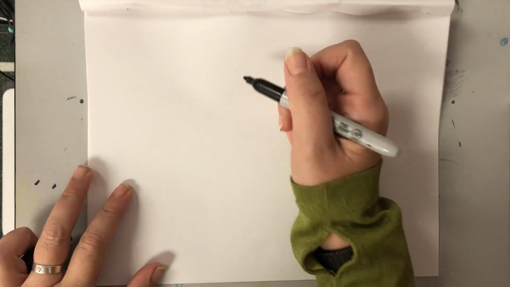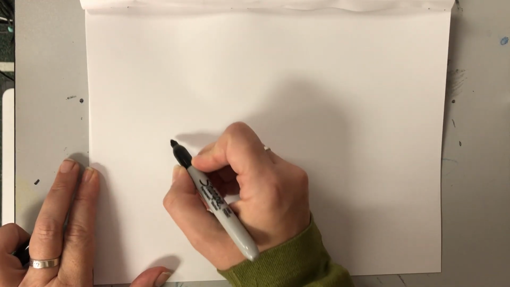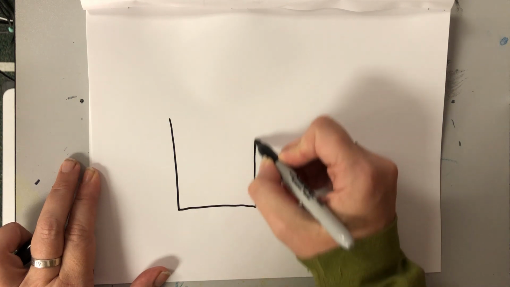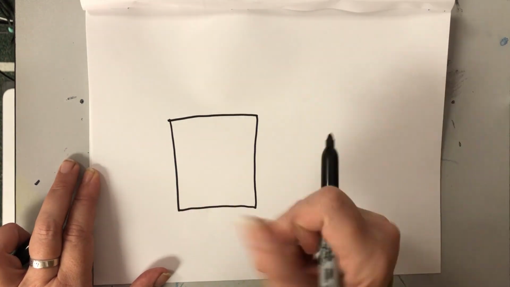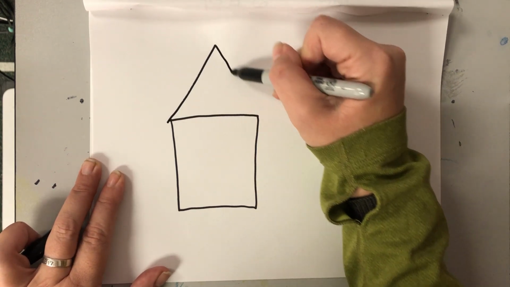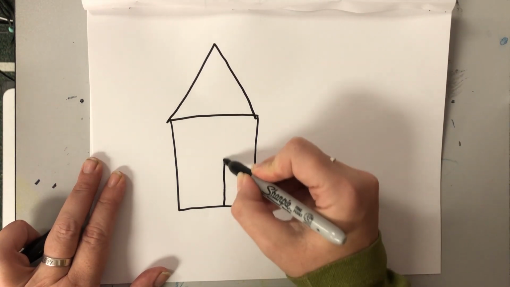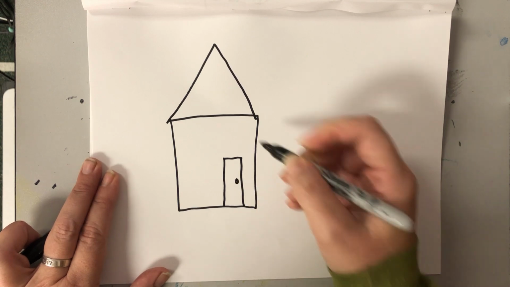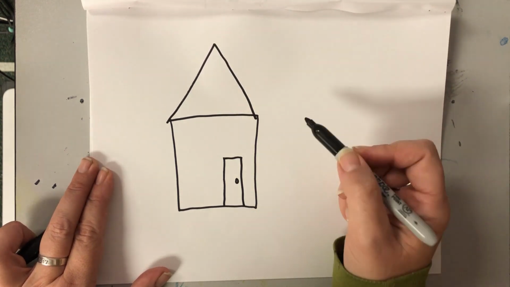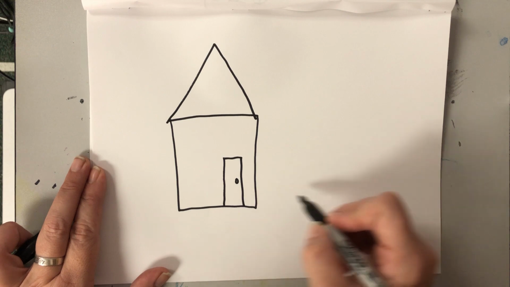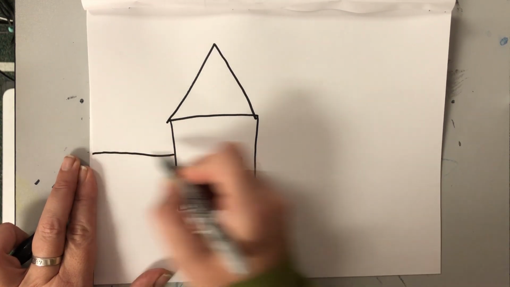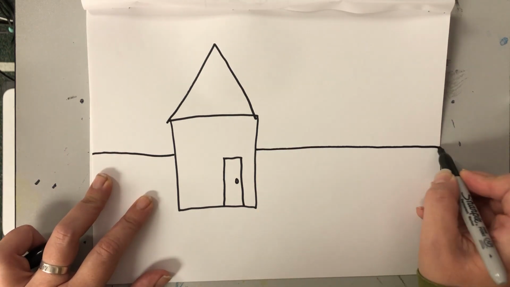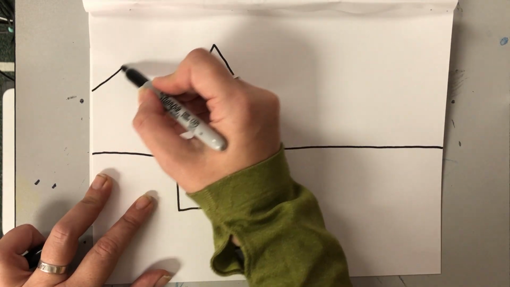And as soon as you start drawing, you're automatically using line. So there's line, there's shape, that's 2. Another shape. I put a horizon line, now I've got space.